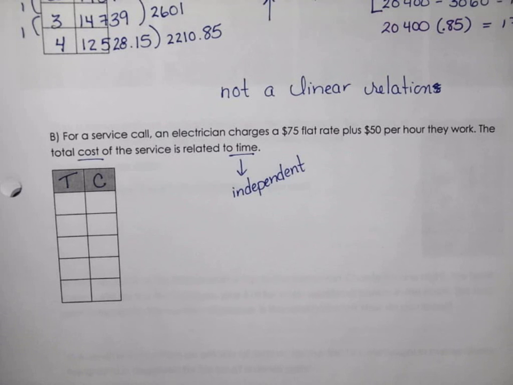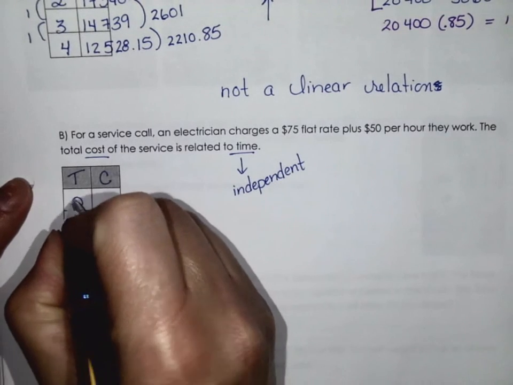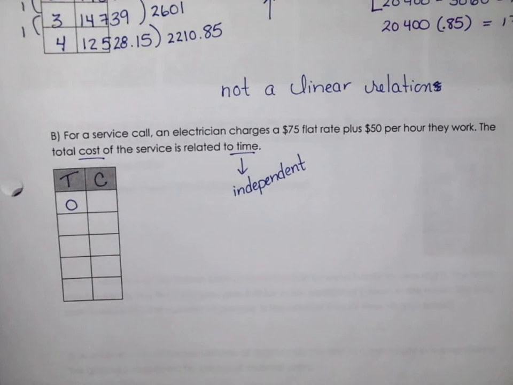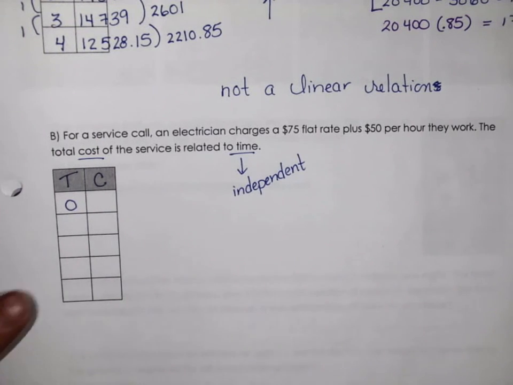So I called the electrician to the house, and even though I had figured it out by the time he got to my house, he still charged me for the call-out fee. So if they work no hours in your house, how much are they charging you? $75.